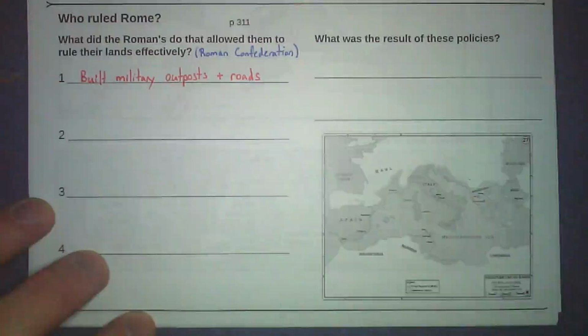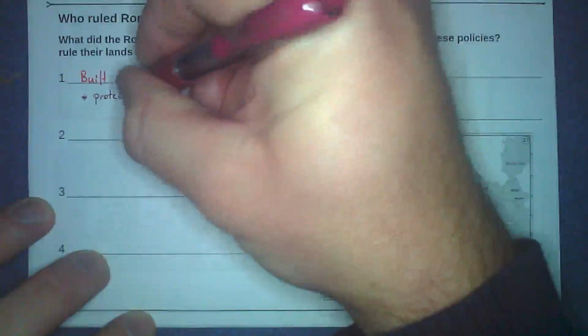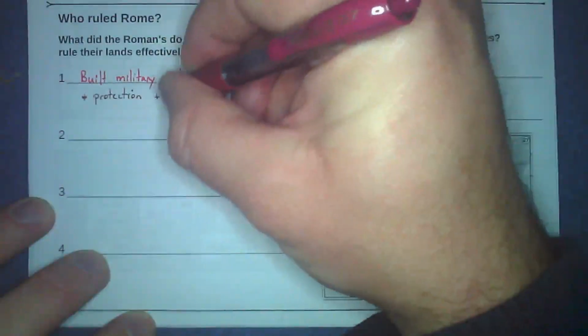Now, a military outpost is like a military base. The military wasn't just hanging out in Rome. It'd be spread out throughout the land. So if they took over a new section of the land surrounding Rome, they would put some of their military there to kind of keep the peace. Now, they would offer protection to the people that lived there. And it would also help with trade.